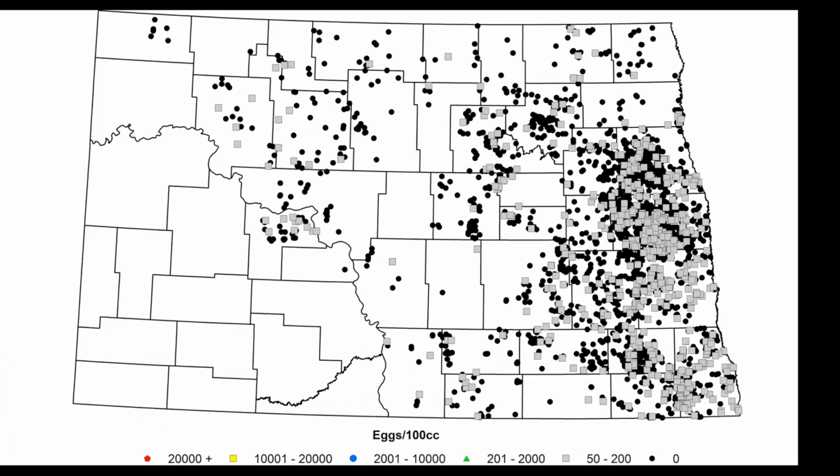This next shape are these gray boxes, and that is an egg level of 50 to 200. That would be considered a very low level. Now I would recommend and suggest that these gray boxes, well, some are positive, some are going to be false positive. There's lots of nematode eggs in the soil. They're hard to tell apart, in fact, impossible in many cases. So if you see it, low level like this, I would recommend just sampling again. I would call it inconclusive.